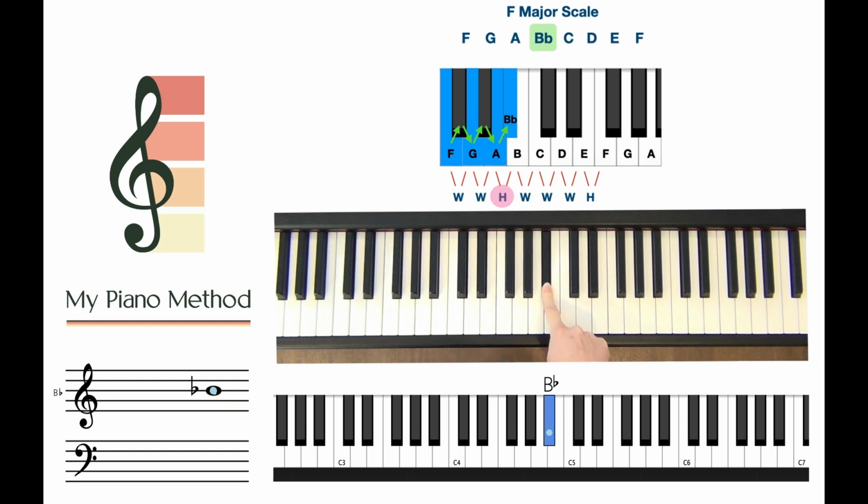So we look at the formula and it's telling us to move up a whole step. 1, 2. So we land on this C and it's not sharpened or flattened. So next we're looking at the D. We need to know if it's sharpened or flattened. So we look at our formula and we are moving up a whole step. 1, 2. And we land on the D and no, it's not a sharp or a flat.